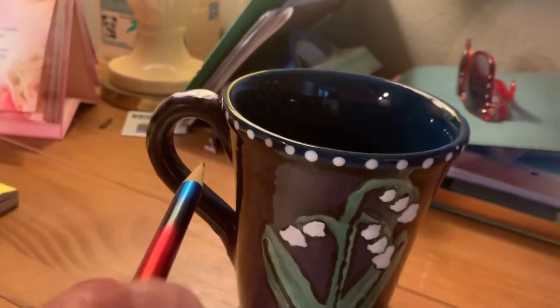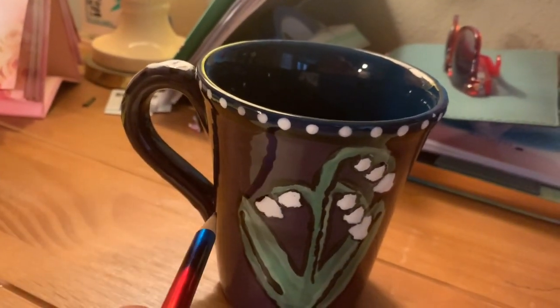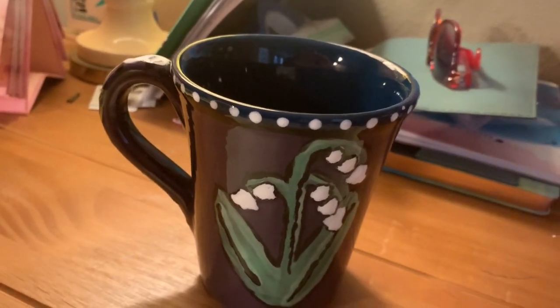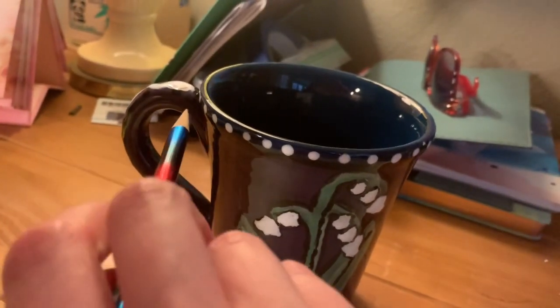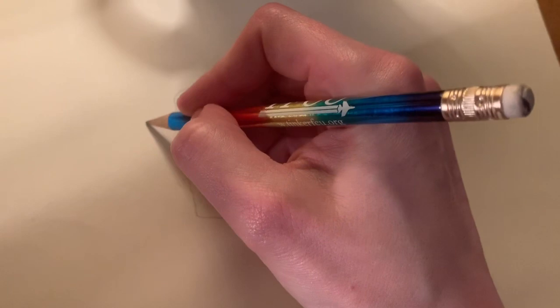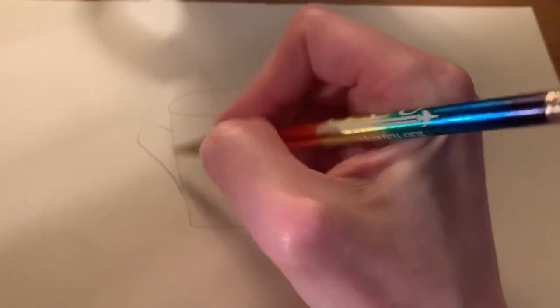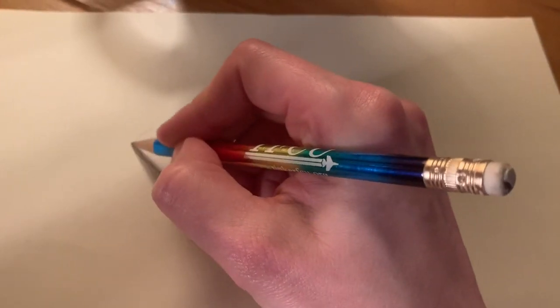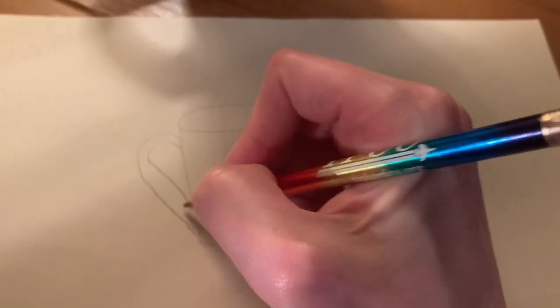Now I'm going to look at the handle. What shape do you see there? Yeah, kind of a curving shape. Almost looks like an upside down J, doesn't it? So I'm going to come back over here, draw my upside down J shape, and then I'm going to trace over it to start creating that form and that 3D shape.